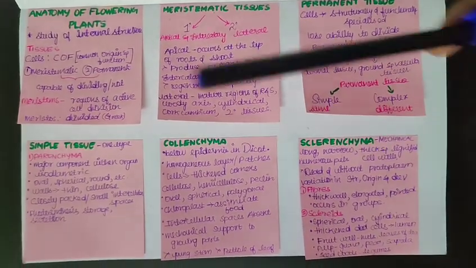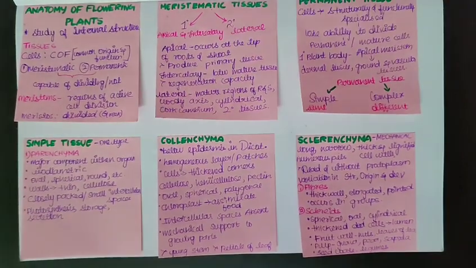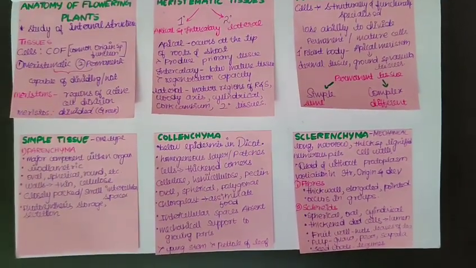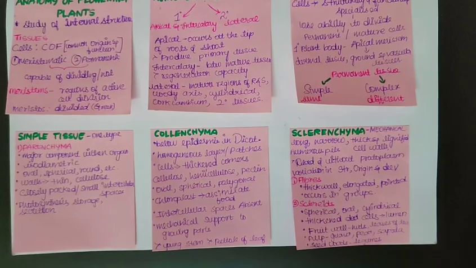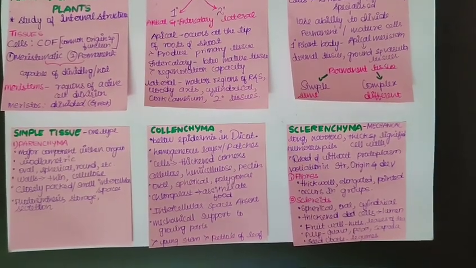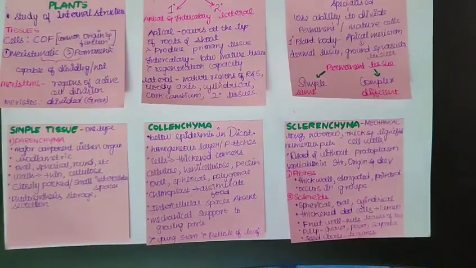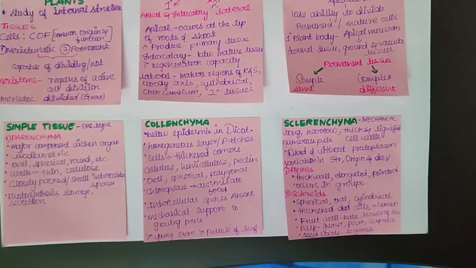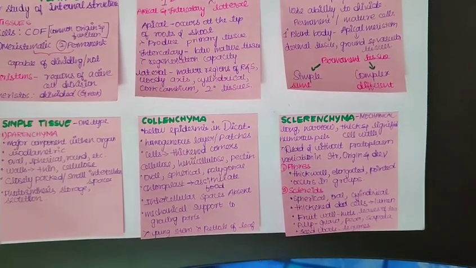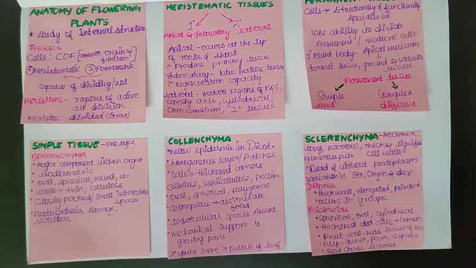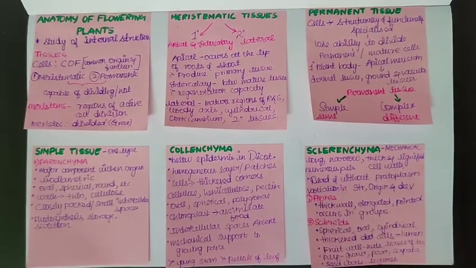So as I said, the simple tissues are made up of only one type of cells, and they are further divided into three types, which are parenchyma, collenchyma and sclerenchyma. Talking about the parenchyma, it forms the major component within the organ. If you take any organ, parenchyma will be the majority.